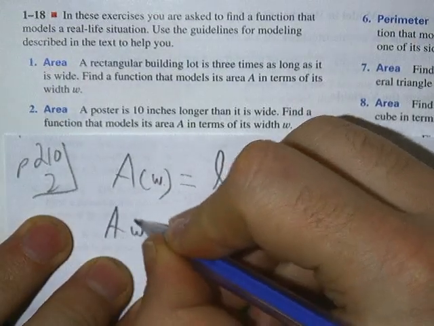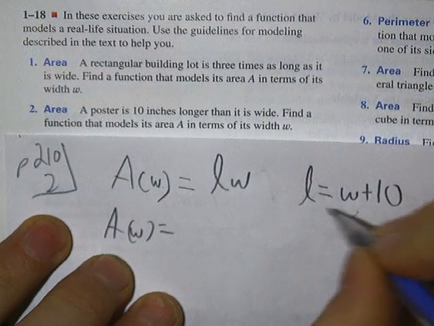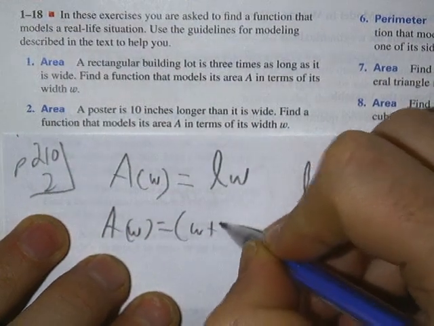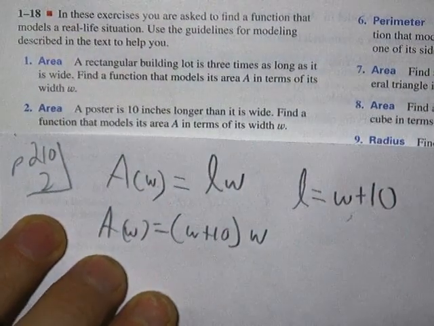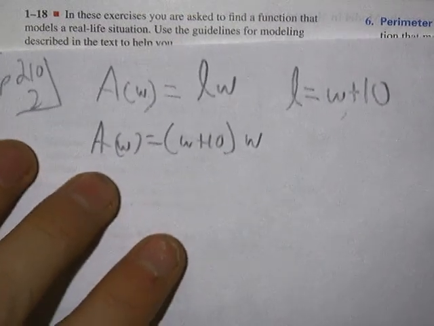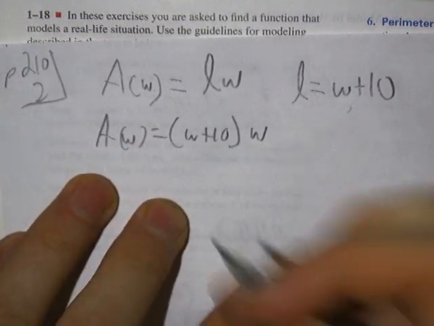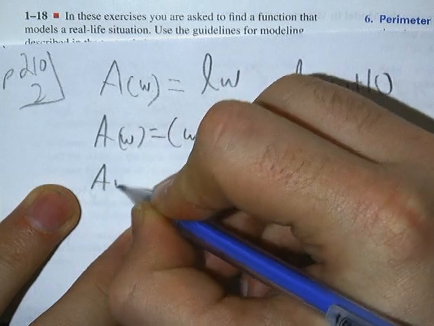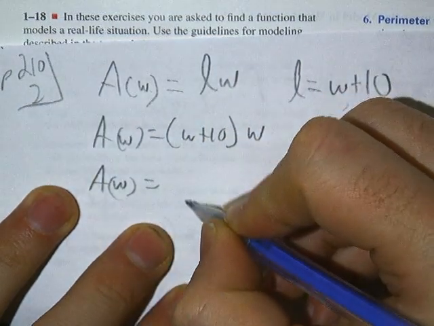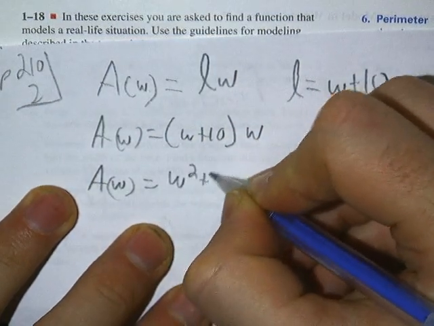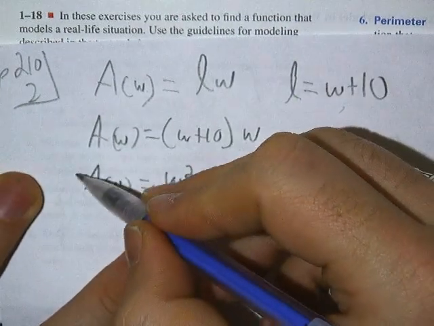Okay, so now let's go ahead and substitute that back in. So A of W is equal to L, which is W plus 10, times W. And now I'll go ahead and distribute that. Gives me A of W is equal to W squared plus 10W.